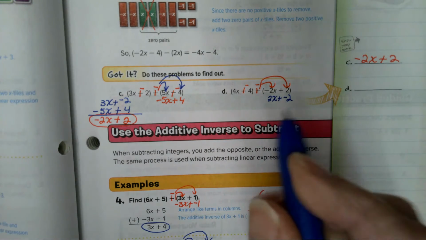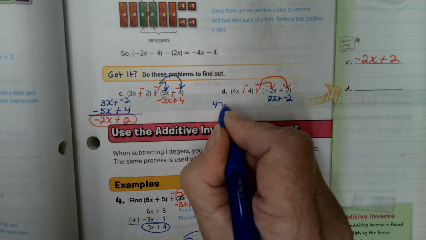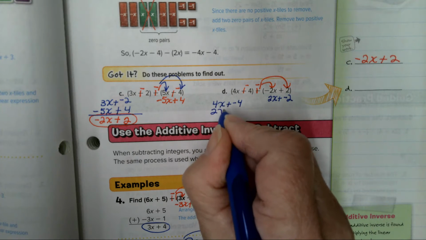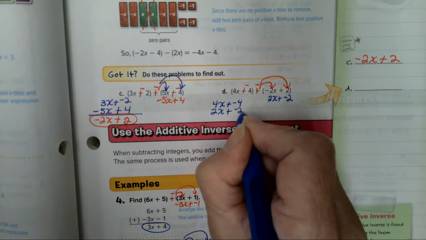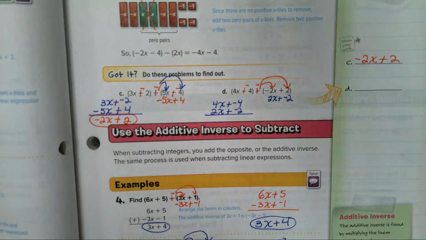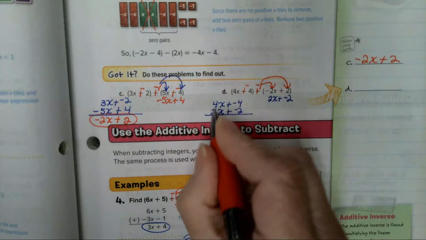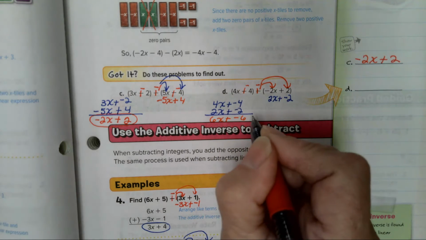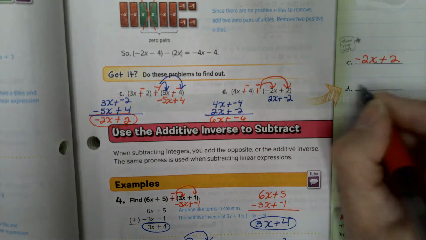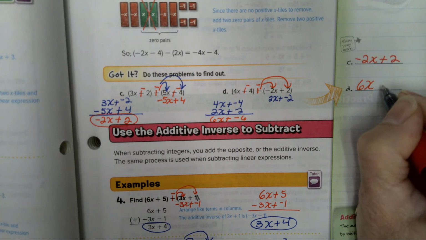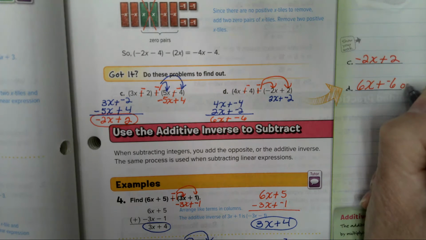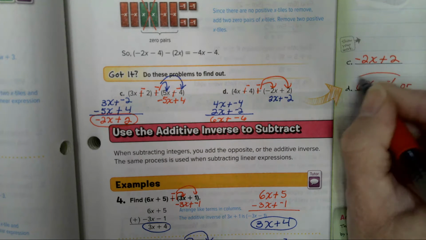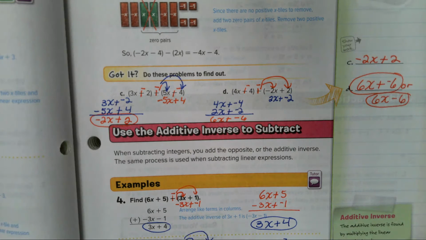Let's line up our terms. 4x plus negative 4, 2x plus negative 2. When I combine my terms, you end up with 6x plus negative 6, or 6x minus 6. Both of those would be counted as the same answer.